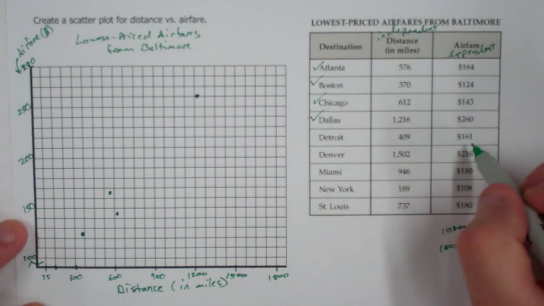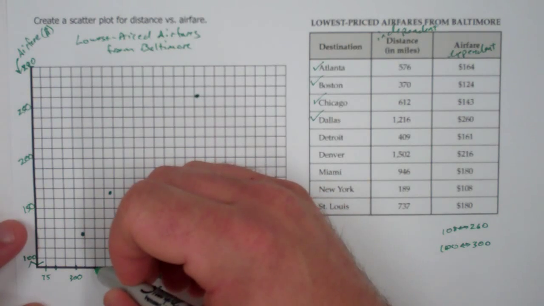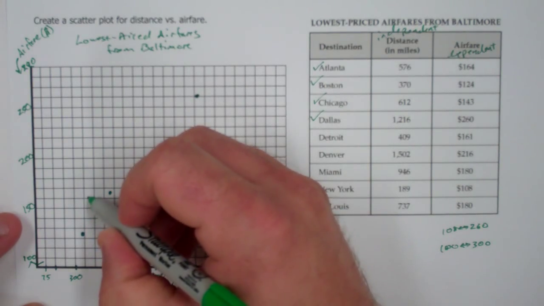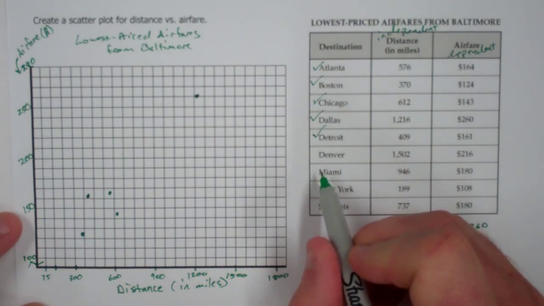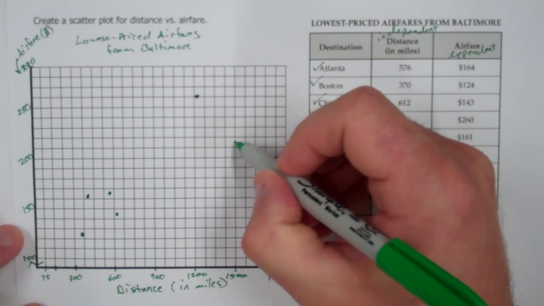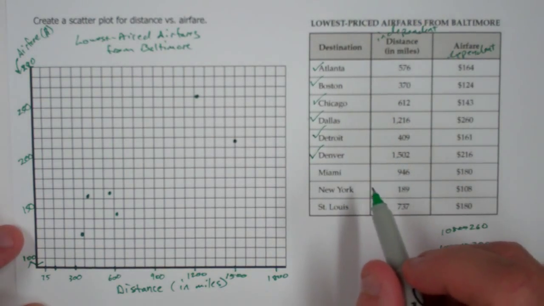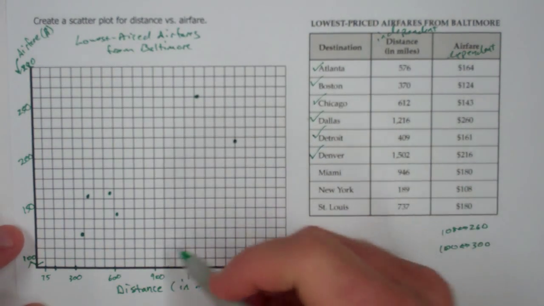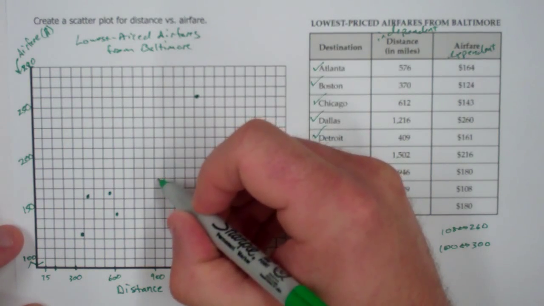Got Dallas. Now we'll do Detroit, 409, 161. So let's see, that's 375. That would be 450. So 409 would fit somewhere in here. And we've got 161. So 161 would be right there. Denver is 1502 and 216. 1502 and 216 is going to be right in here. We got that one. And then we've got Miami, 946 and 180.